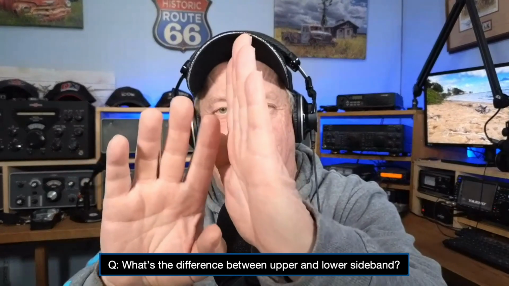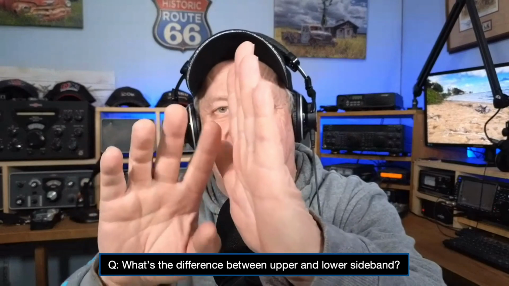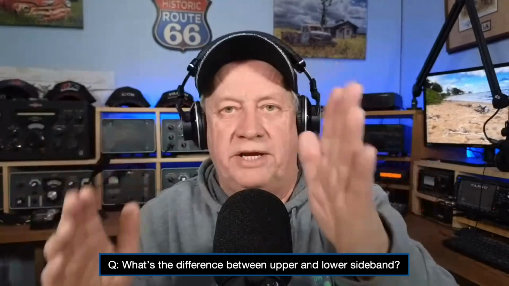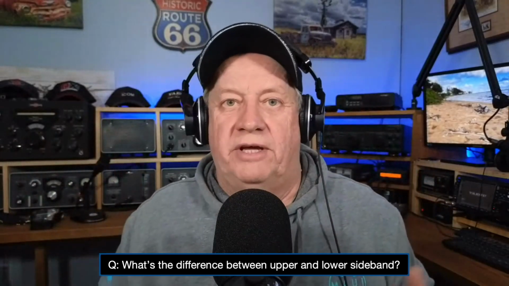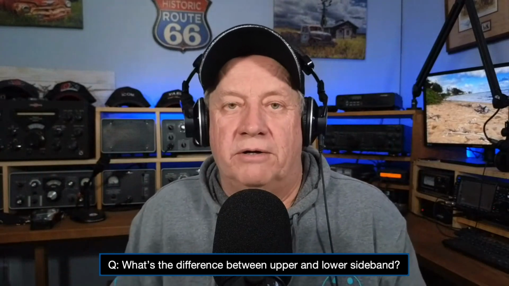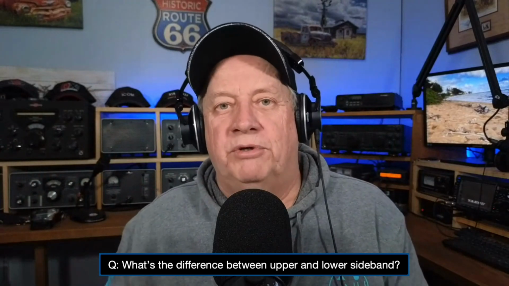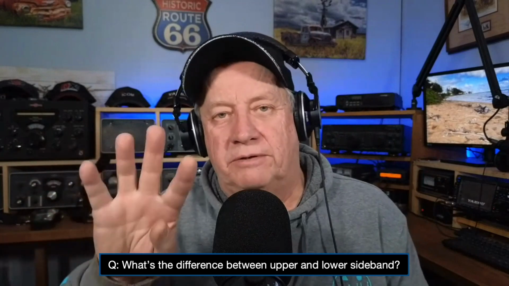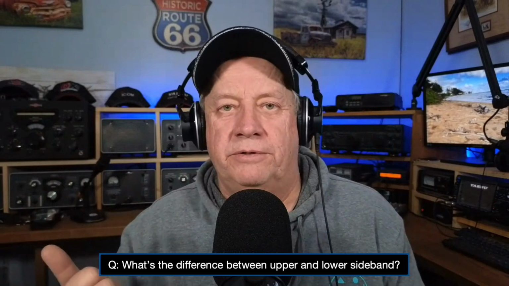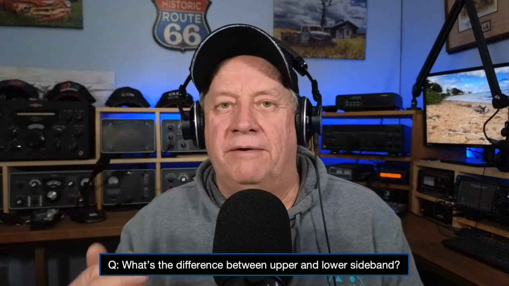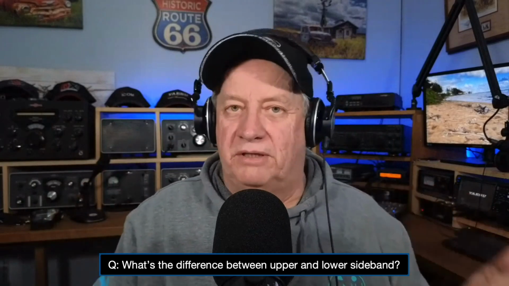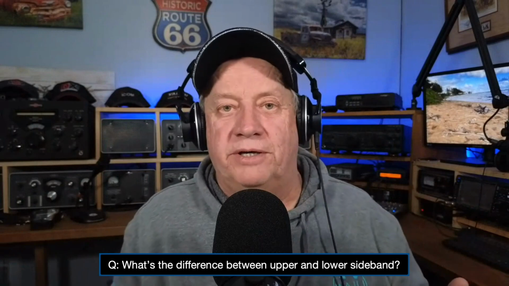So upper sideband is the sideband that's above the carrier. If we're at, say, 14.2 megahertz, and we're in upper sideband, all our modulation or energy is going to be above 14.2. If we went to lower sideband, all our modulation and our energy would be below 14.2.